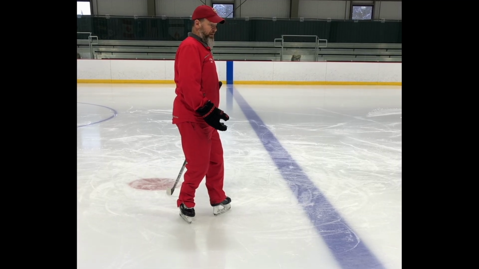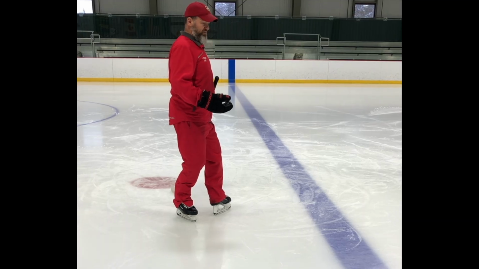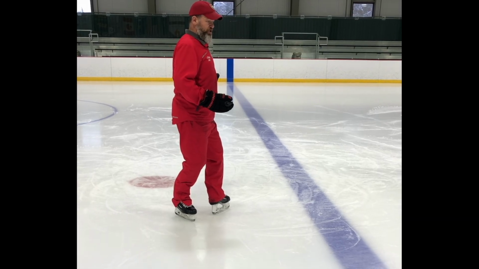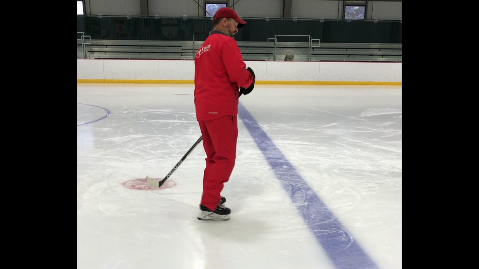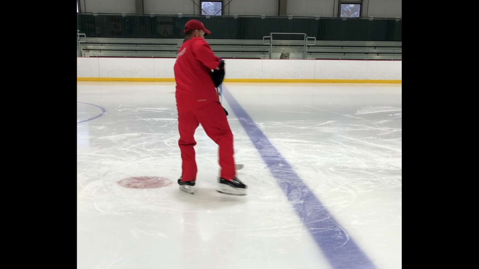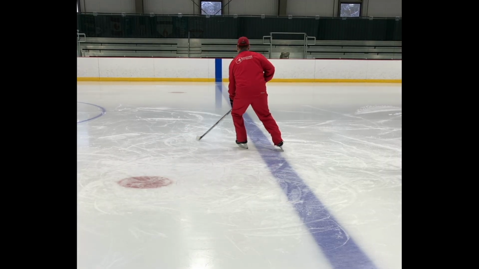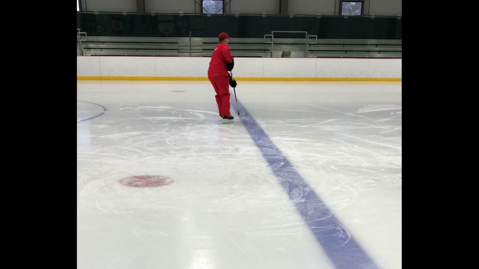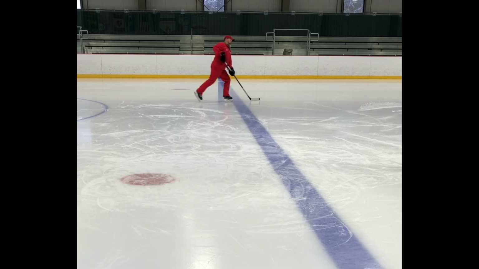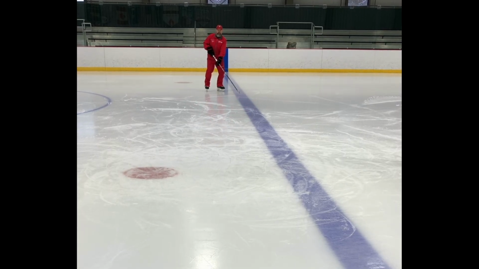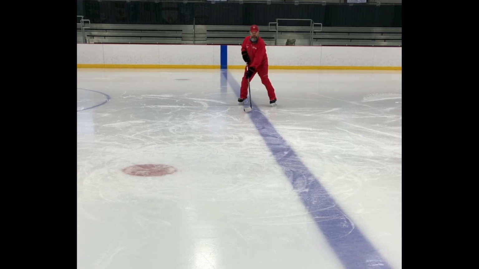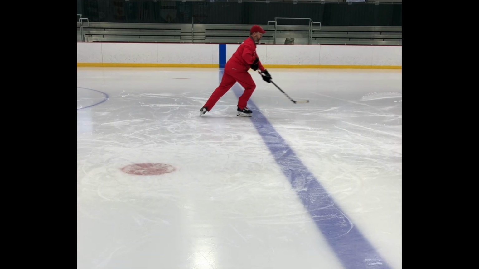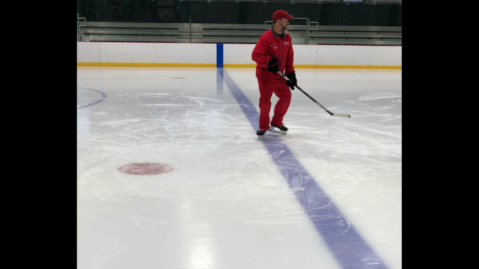And so while I'm doing this, I've put my weight on this back foot so I can push, and then I'll go back to my front leg. But my front leg doesn't leave the ice. So here I am, push, push. The same thing on the other way. This leg goes way behind me. I turn my shoulders, and then I push.